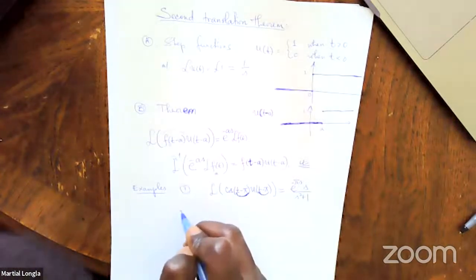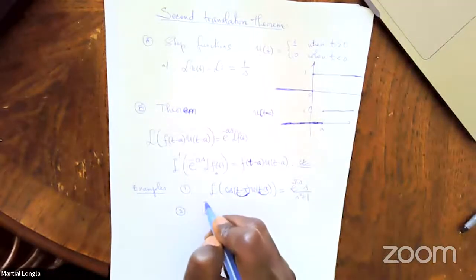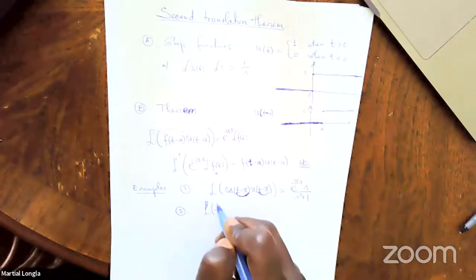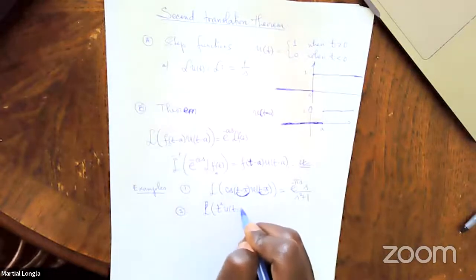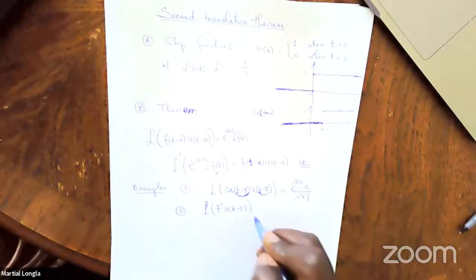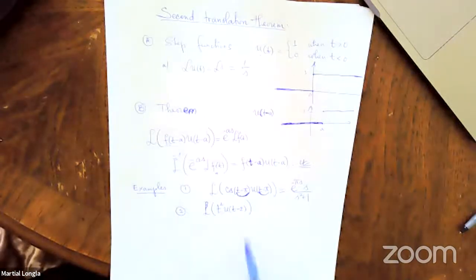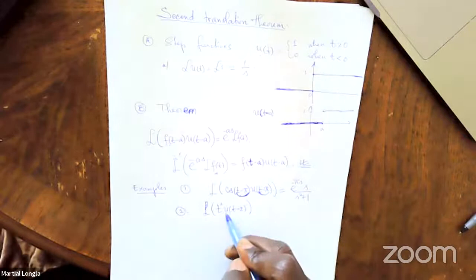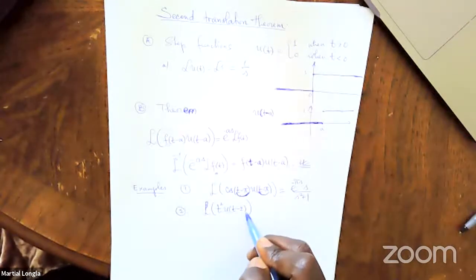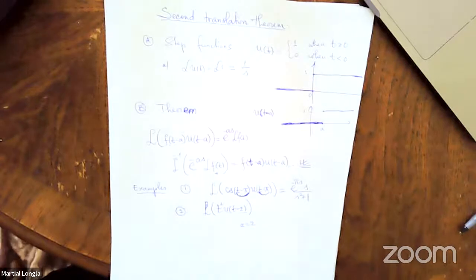Let's get an example 2 where you need to do some work before you see that. Let's say I want to do the Laplace transform of t squared u of t minus 2, for example. I want to see u of t minus a, and I want to see f of t minus a. Look at that. This is u of t minus a. So a here is 2, right? Because of the u you can see here, a is equal to 2.